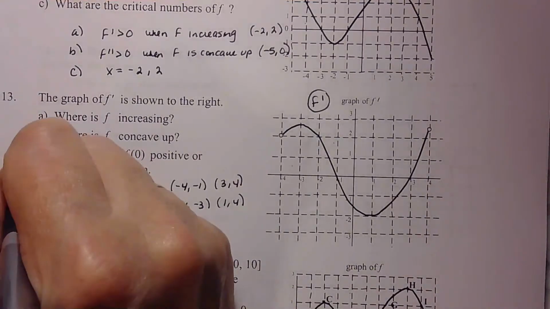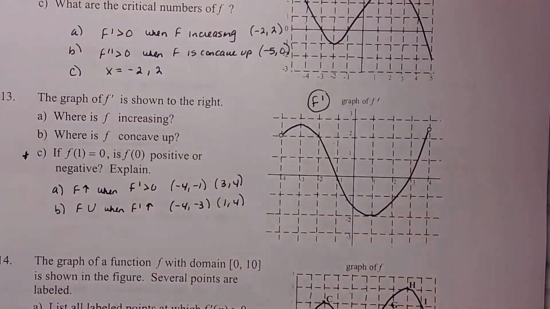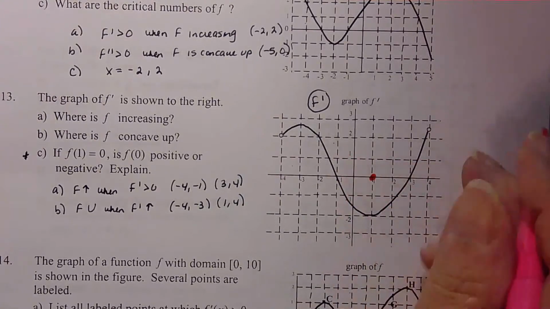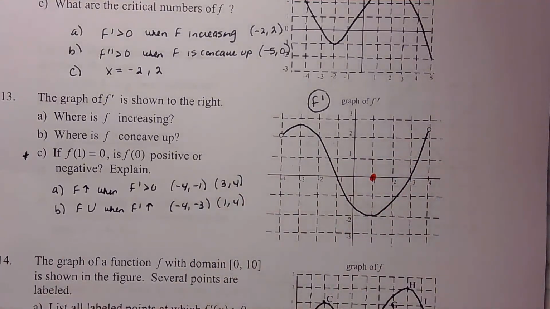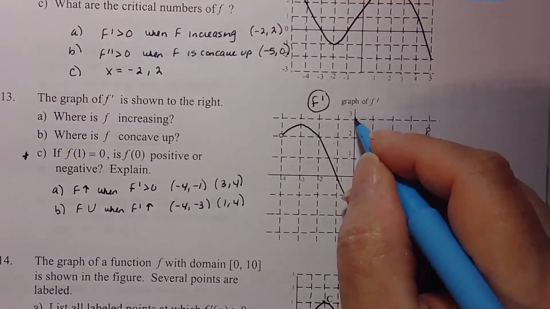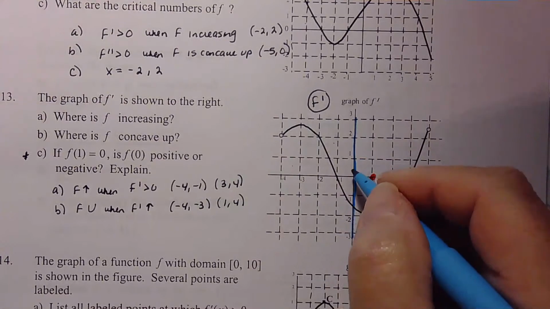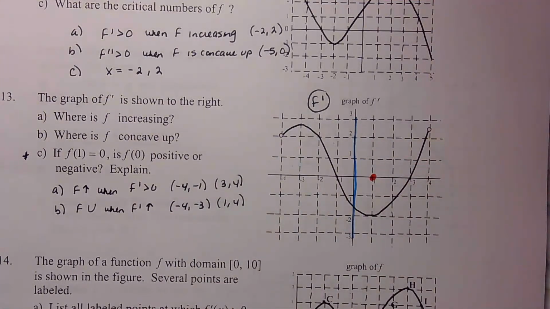Okay, the tricky one. If f of 1 is 0, so again, we're talking about f of 1. If f of 1 is 0, here's my function f. It's got to go through this 0, right? Either this way or this way somehow. Is f of 0 somewhere along here? Is f of 0 positive or negative? In other words, is it above or below the x-axis? Well, think about this.